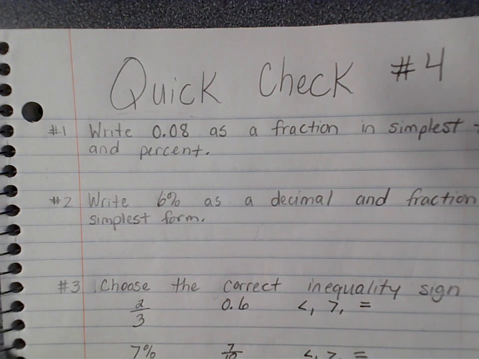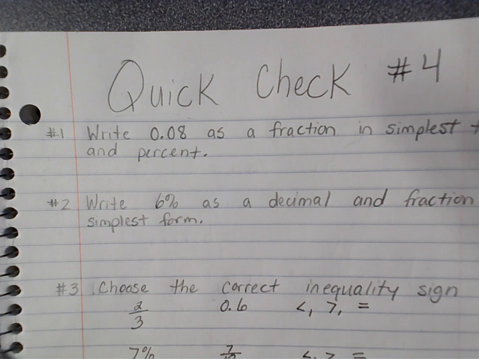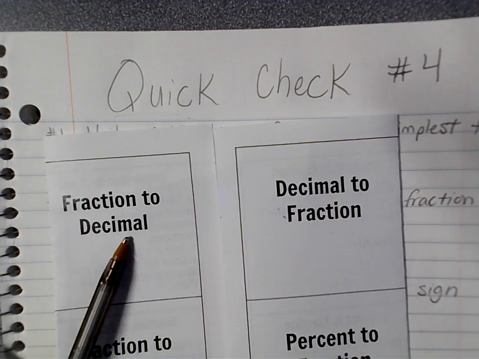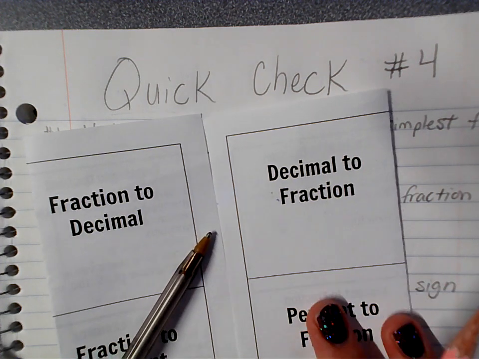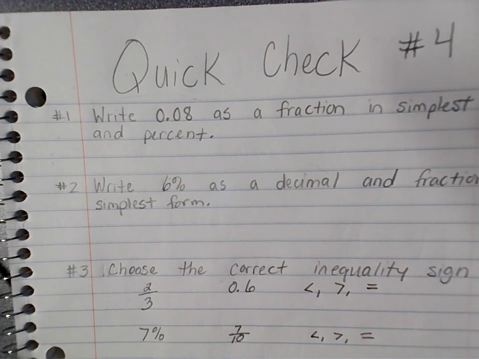So you need your math notebook out, copy down these problems, and you should also have out your foldable for chapter 2 copy to help us solve these problems. So pause the video, get out those necessary materials, and we will continue.